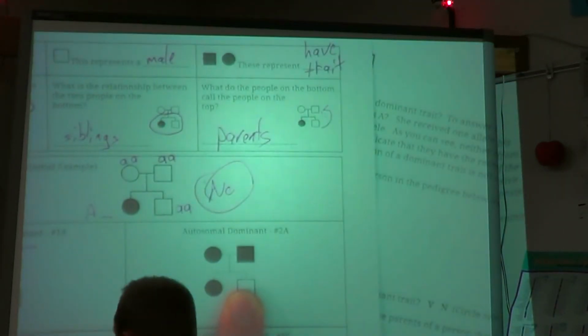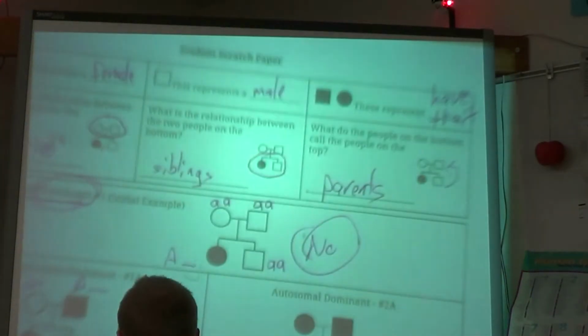Then you move to 2A, fill in the pedigree. 2B, is it possible? Yes or no.